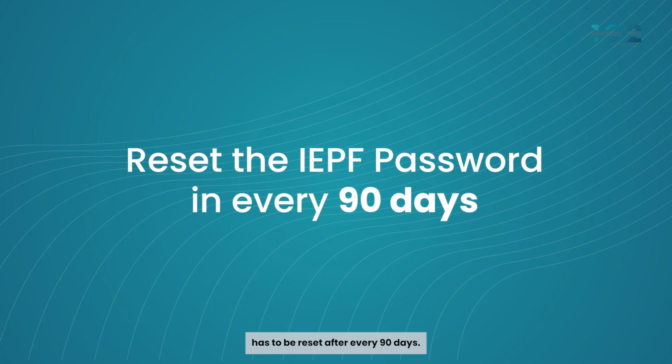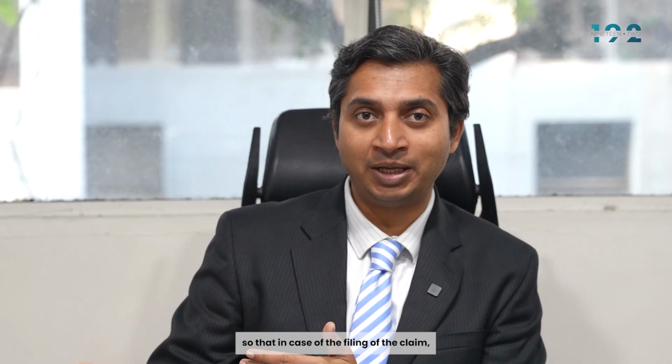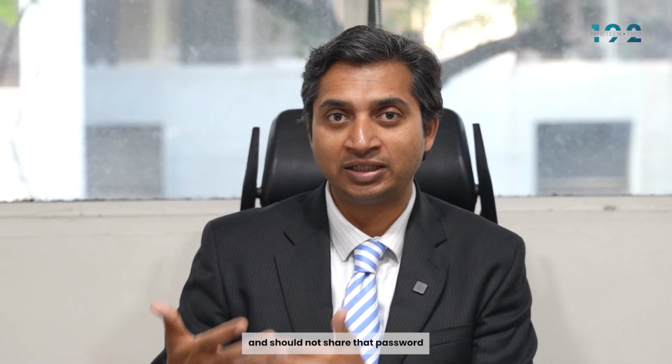The IEPFA portal provides a facility that the password has to be reset after every 90 days. We have already discussed this in the earlier video, but since it is a very practical and important tip, an investor has to regularly check and reset the password, and keep that password ready with him so that it comes in handy when filing the claim. He should not share that password or the changed password with anyone. After every 90 days, the IEPFA portal will suggest that the password has to be changed and the investor has to change that password.